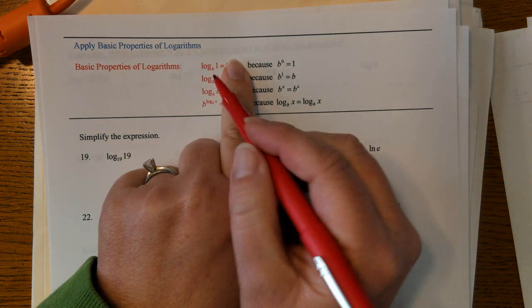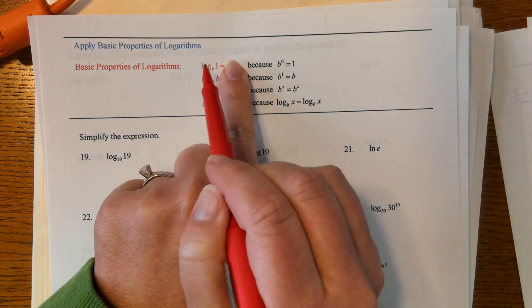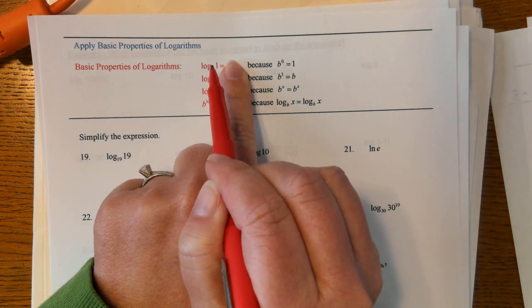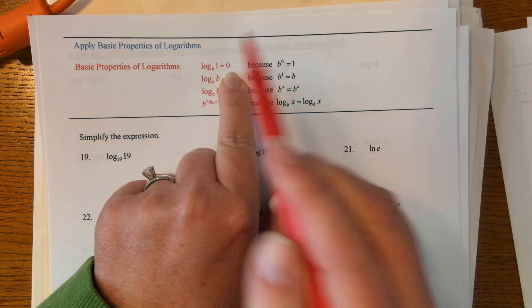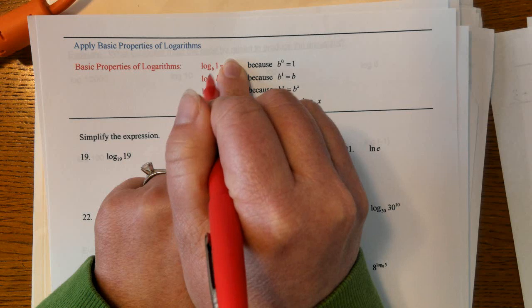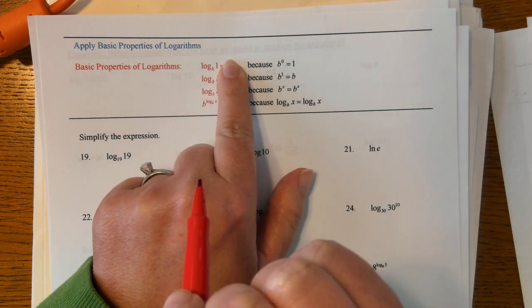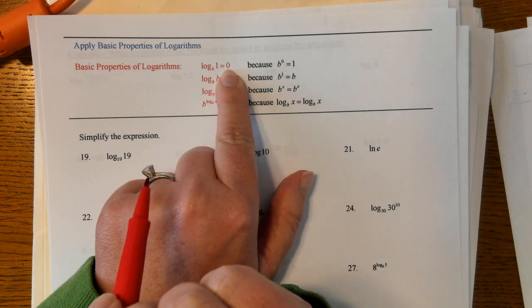So what happens is anytime you have an argument of 1, so log base b of 1, that is always going to equal 0, okay? And it doesn't matter whether it's log base b of 1, log base 3 of 1, log base 18 of 1, log base 5 of 1. If you have a 1 in the argument position, that whole thing is going to equal 0.